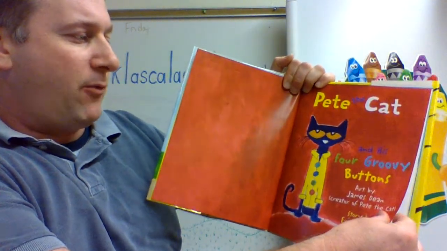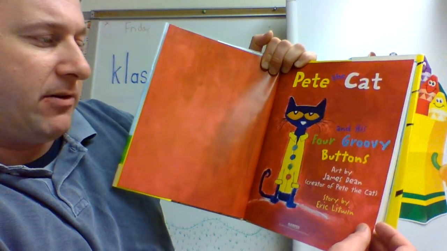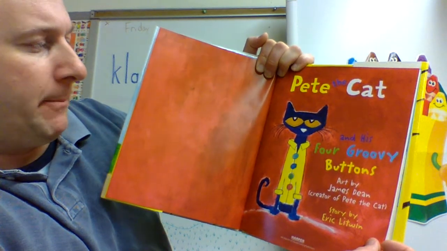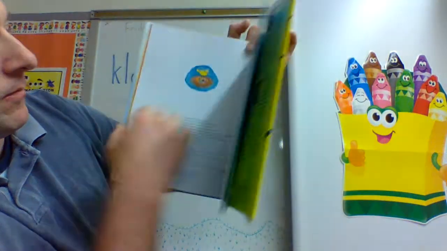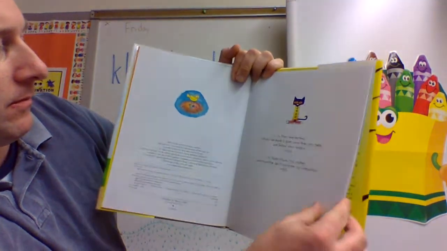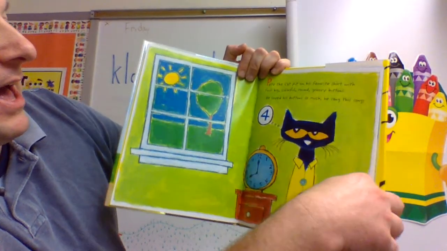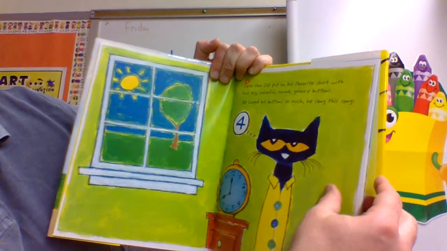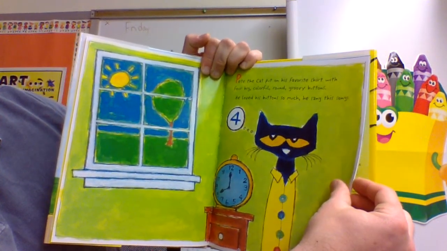Pete the Cat and 4 Groovy Buttons, art by James Dean, creator of Pete the Cat. And the story is by Eric Litwin. Pete the Cat put on his favorite shirt with 4 big, colorful, round, groovy buttons. He loved his buttons so much he sang this song.